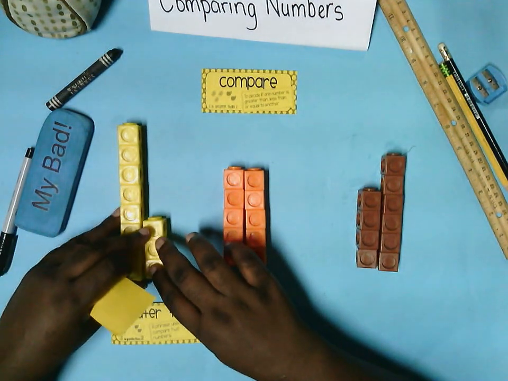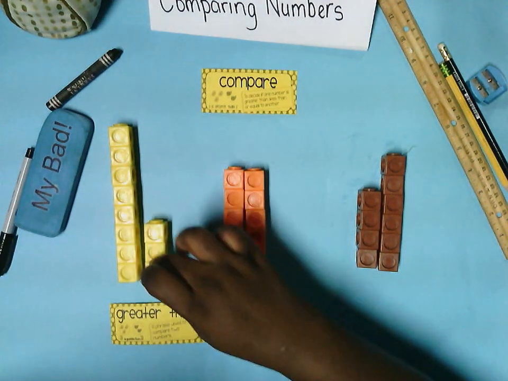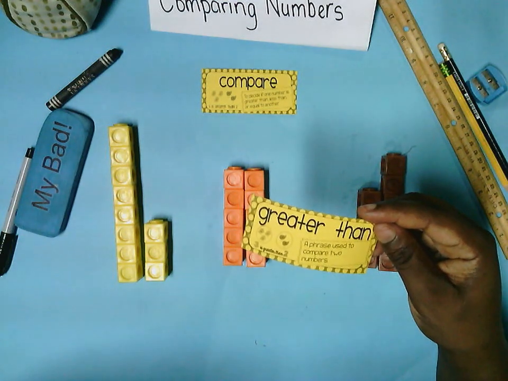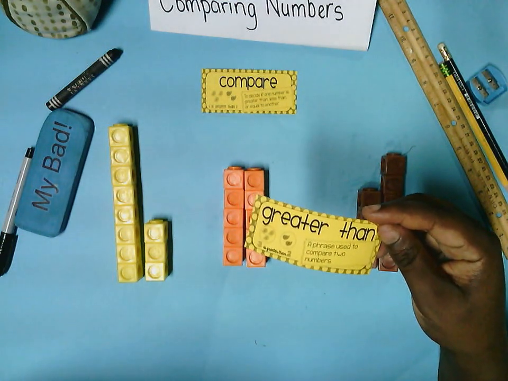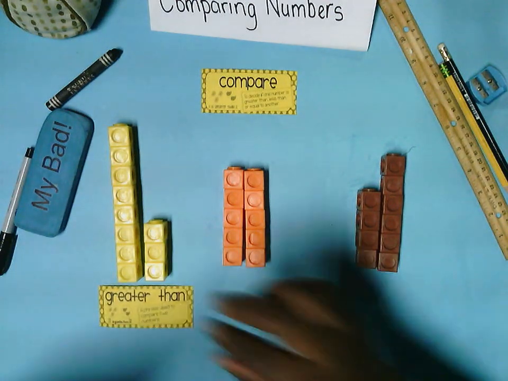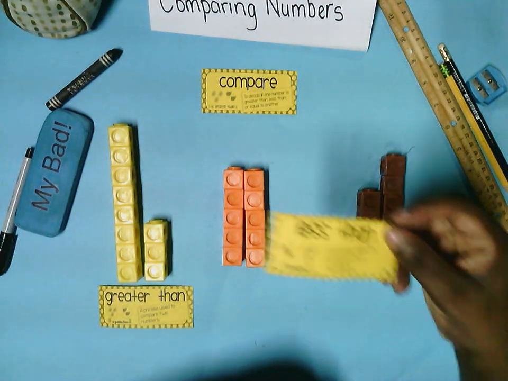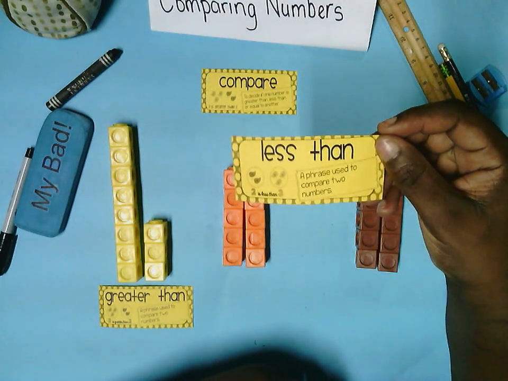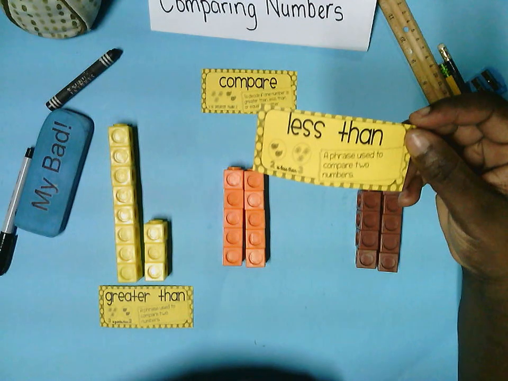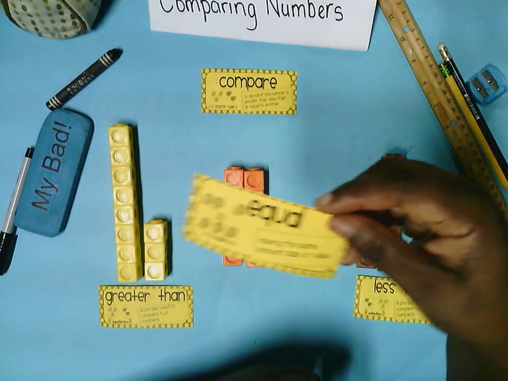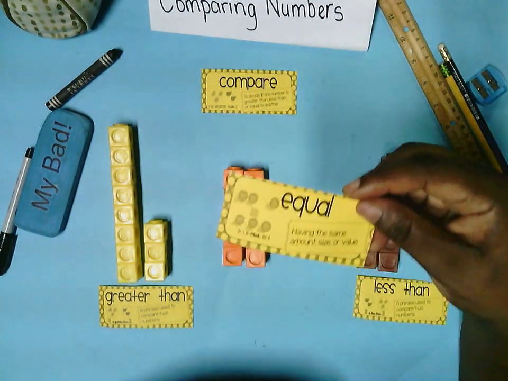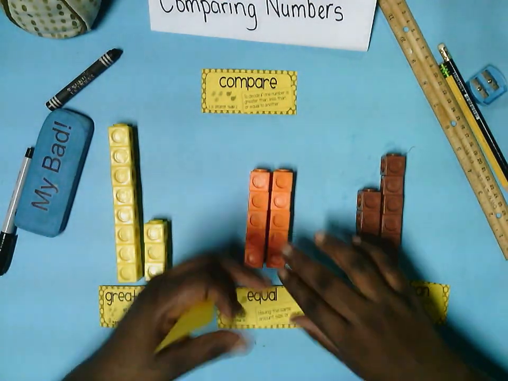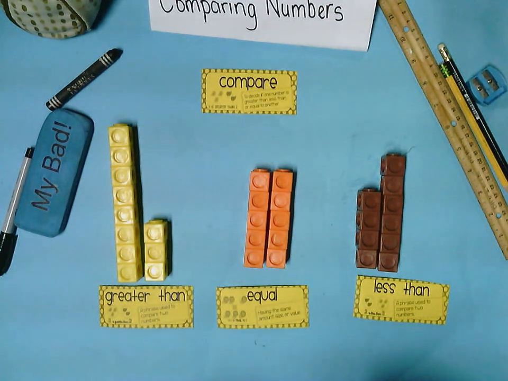Here we have 8 is greater than 3. And greater than means a phrase used to compare two numbers. And then the next phrase that we'll be saying, less than, is a phrase also used to compare two numbers, but to see which one is less. And equal means having the same amount, size, or value. So here we have equal amounts.